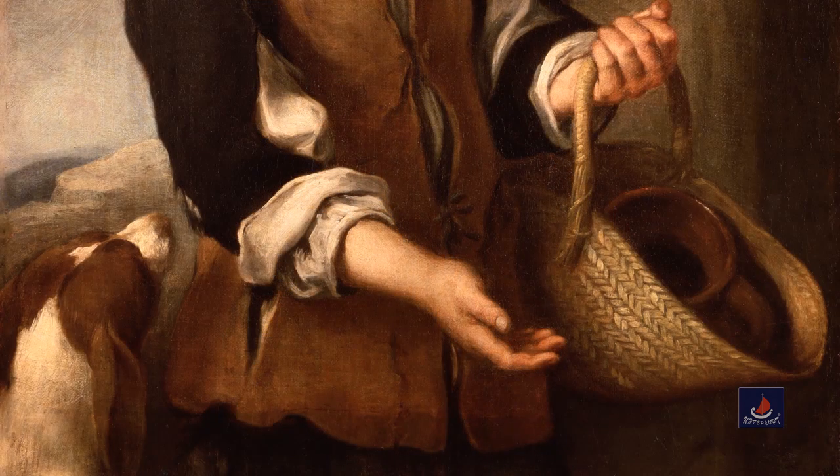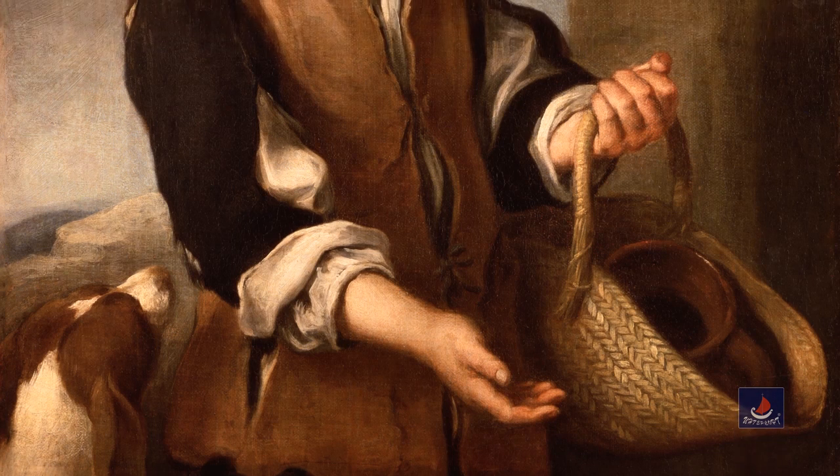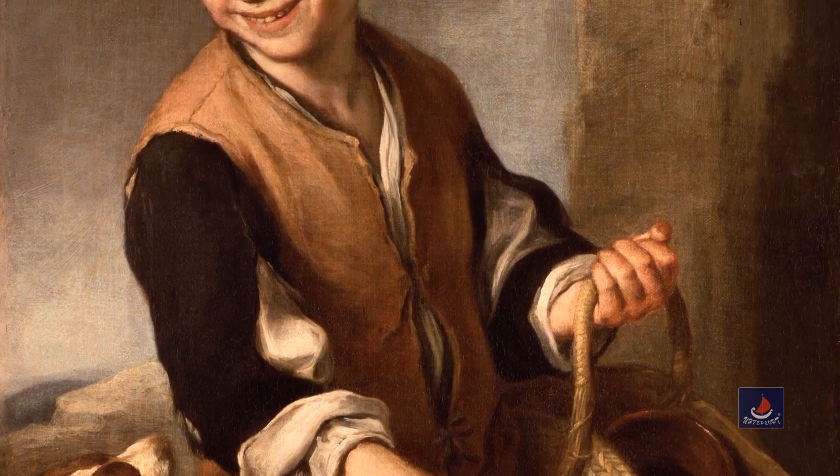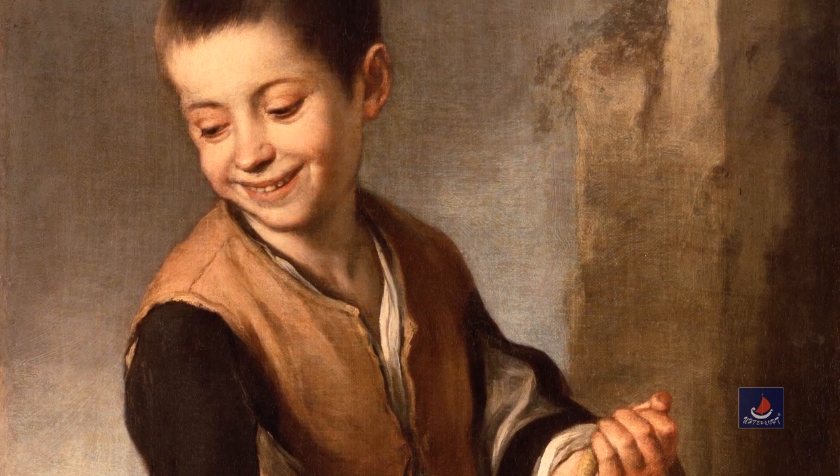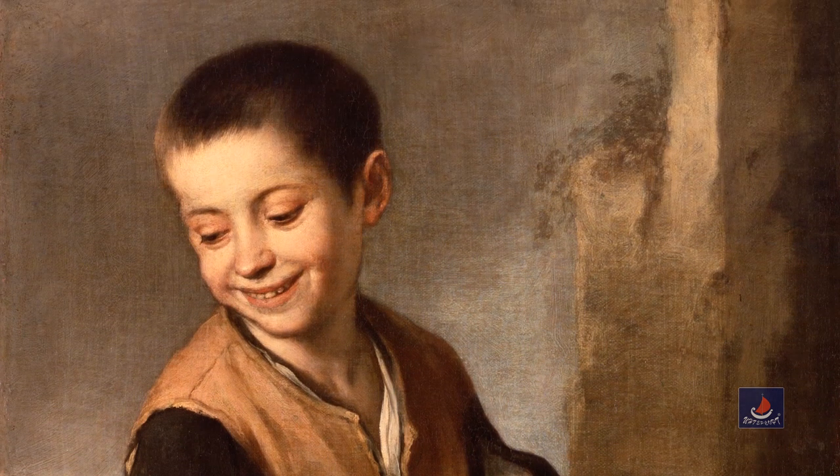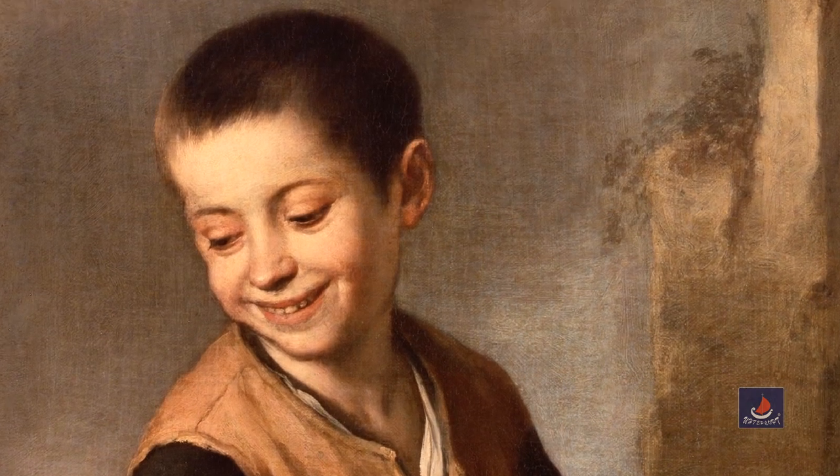The boy is happy and his smile is bright, in spite of his empty basket and absence of anything he can share with the street dog. He is a Spaniard, a child of Seville, and does not look for pity.